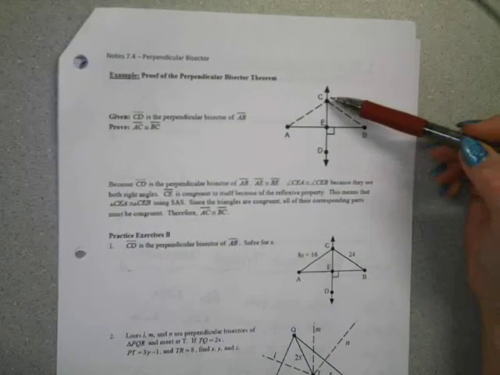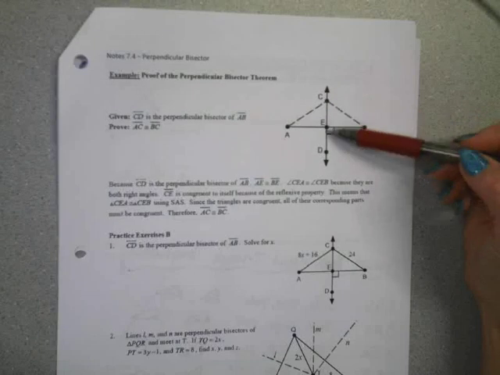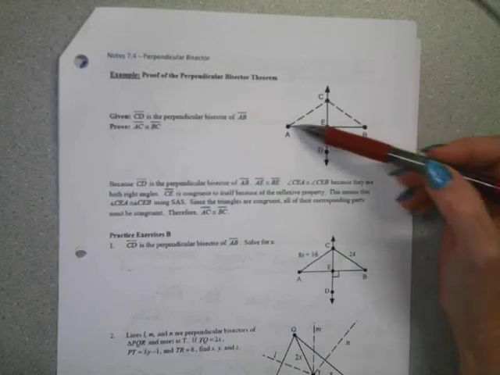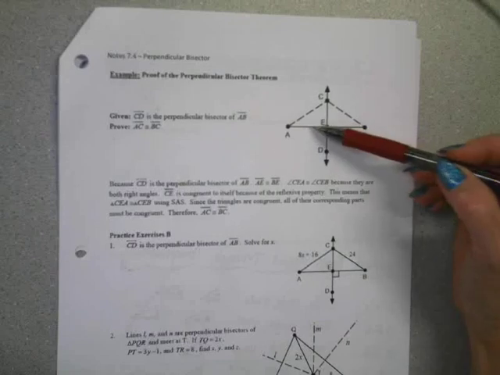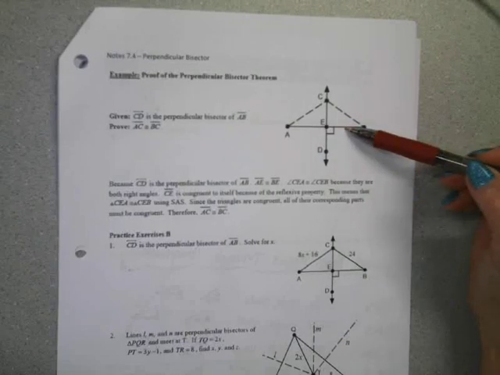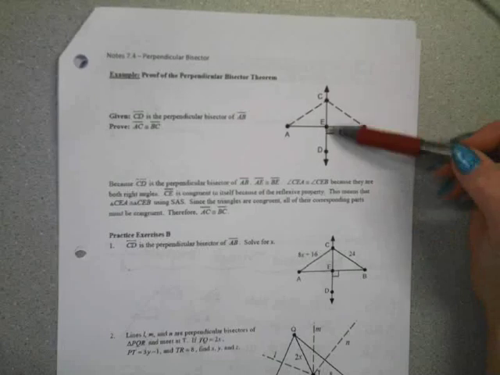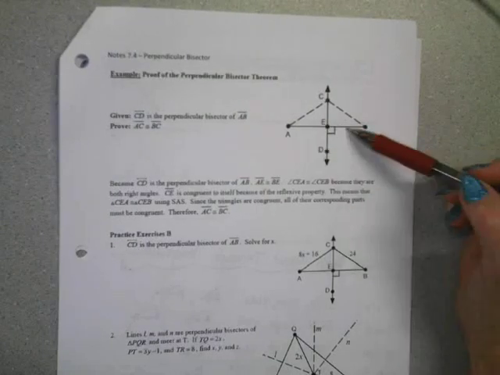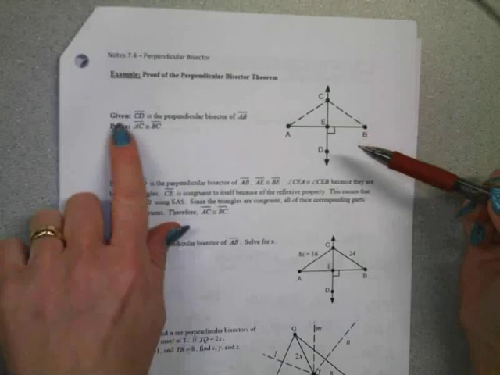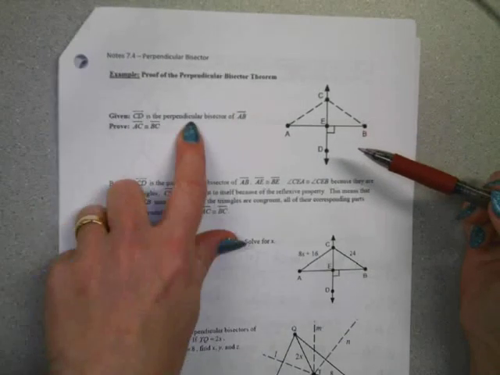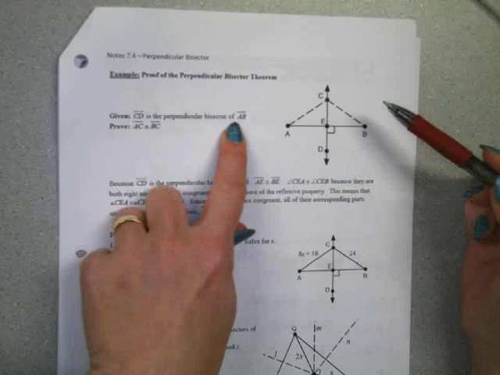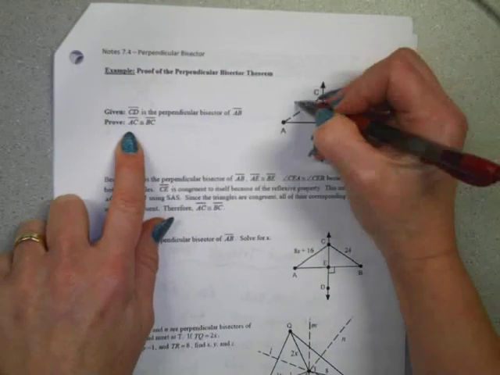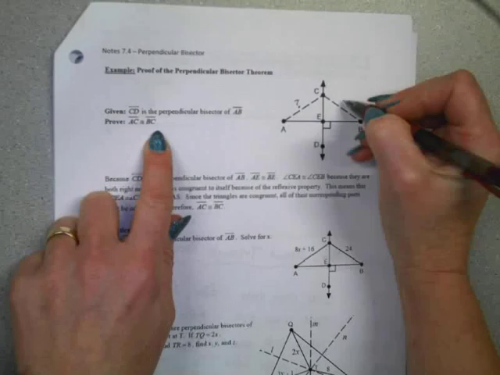Perpendicular bisector says that if I have a segment or a line that perpendicularly bisects a segment, then these two pieces will be congruent. Now if you notice, here's my perpendicular bisector. So perpendicular means that this is 90 degrees and it's bisected, so these two pieces are congruent. So they give us that CD is a perpendicular bisector of AB, and we have to prove that AC, so this piece right here, is congruent to BC.